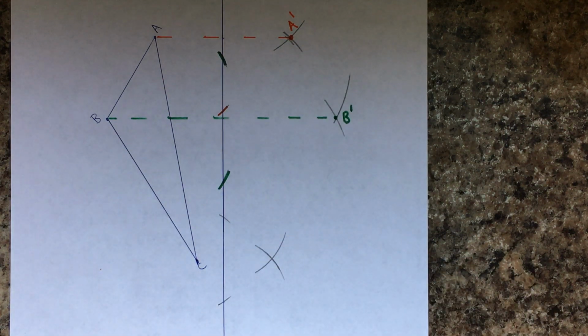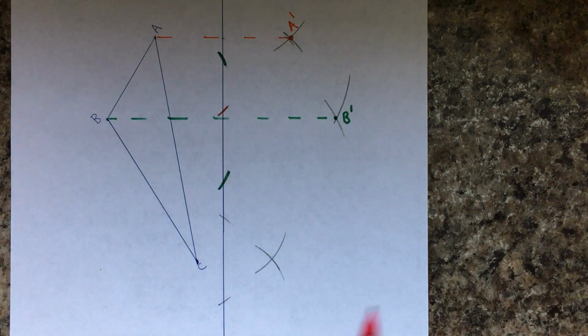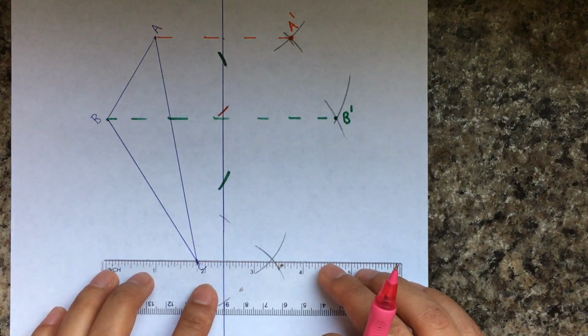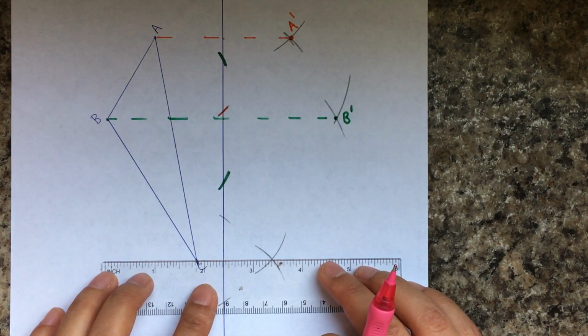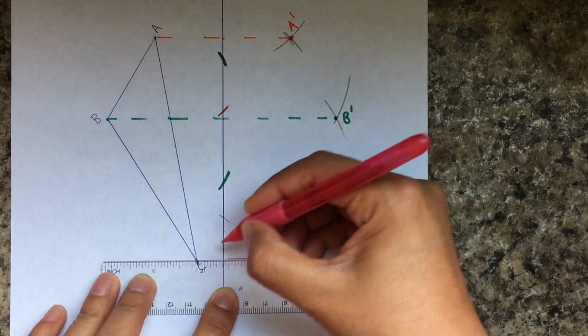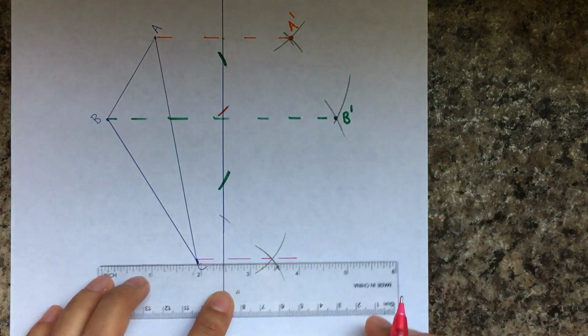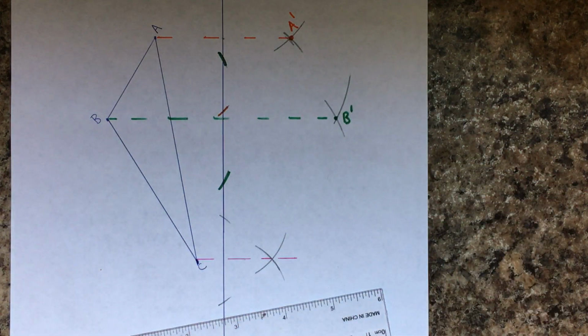Okay, and so, whoops, sorry about that. I'm gonna create the perpendicular line through point C and touching the perpendicular to line XY.